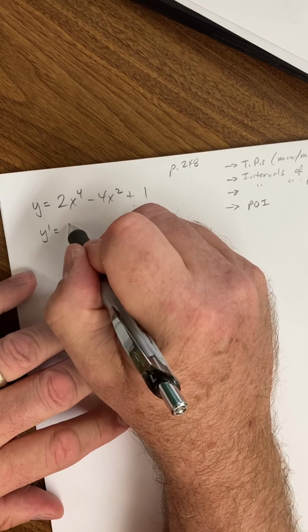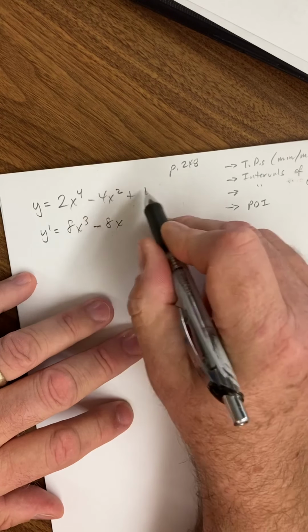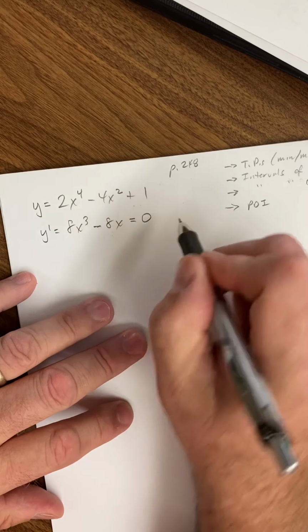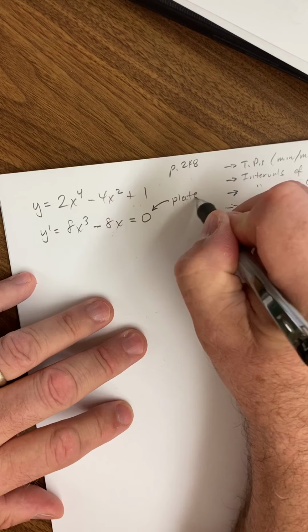So it'll be 8x cubed minus 8x. And the derivative of this is 0, so it will be equals 0. Again, what we're doing, why make it equal 0? Because we're trying to find plateaus.